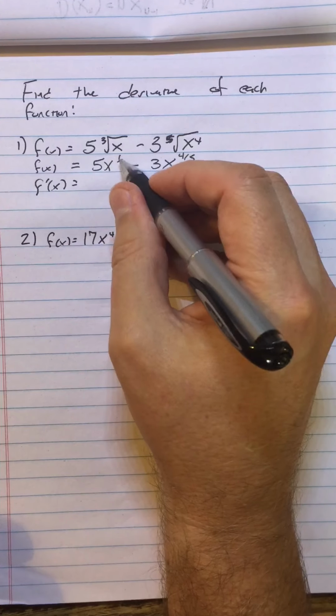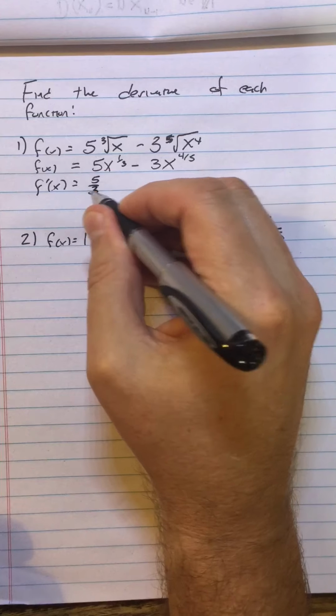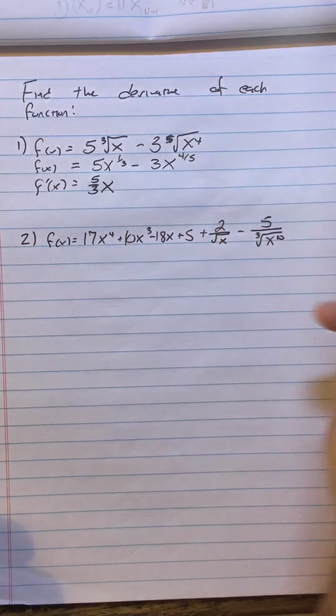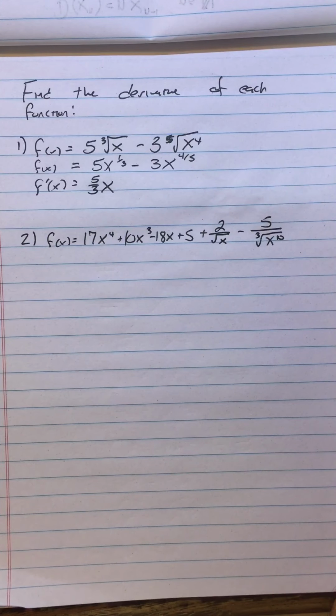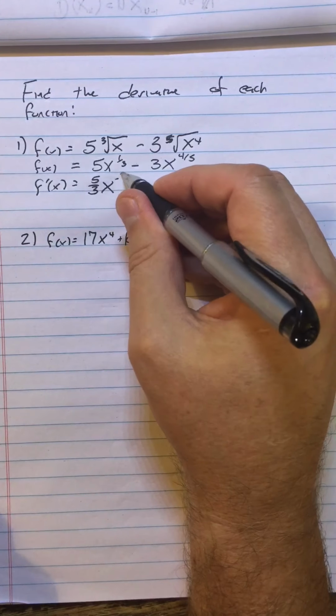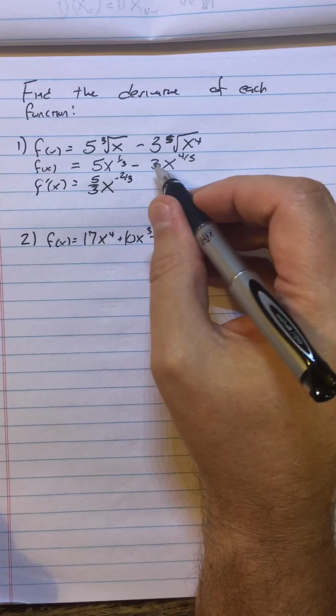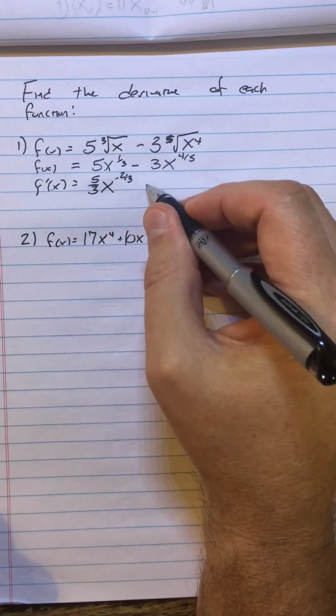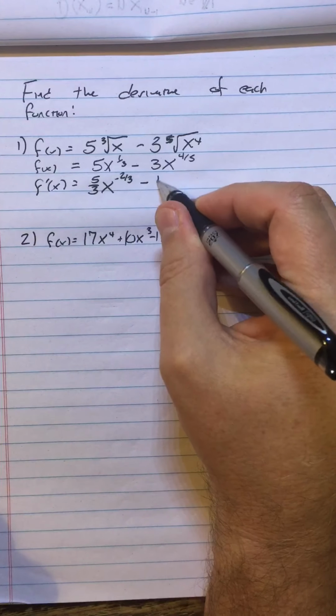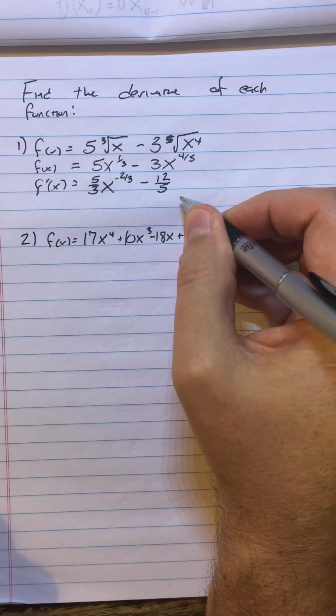All right, now I got to multiply 1/3 times 5, so that's 5/3 x. What's 1 less than 1/3? It's negative 2/3. Negative 2/3, okay? And then I have to go 4/5 times 3. It's going to be negative. Negative times positive is negative. So I can just write this minus 12/5.